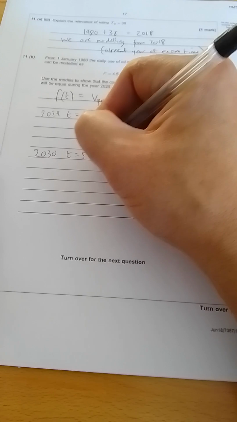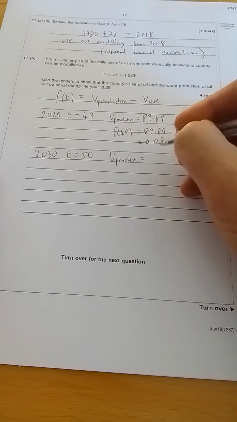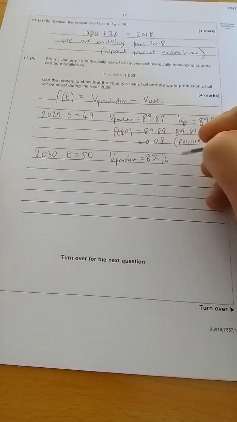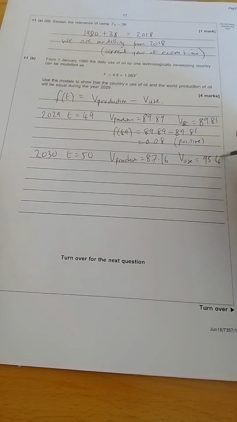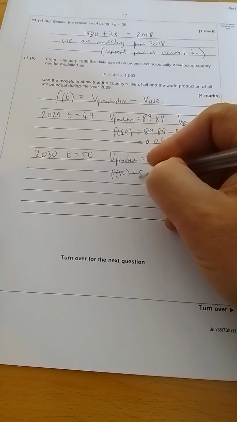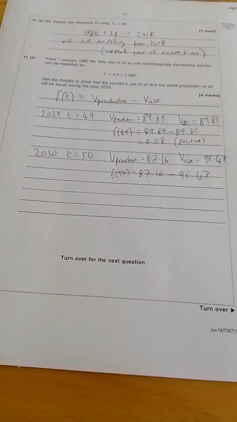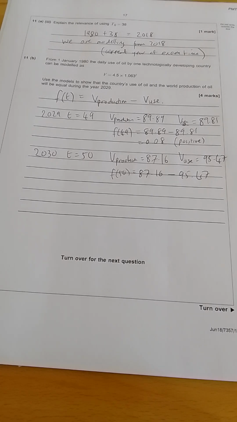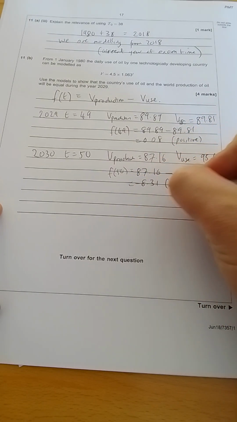We can do the same thing for 2030. So t here will be 50. V production, again we use the formula, and if you do that you'll get 87.16, and V use in 2030 comes out to 95.47, and so f of 50 will be 87.16 minus 95.47, which comes out to minus 8.31, which is negative.